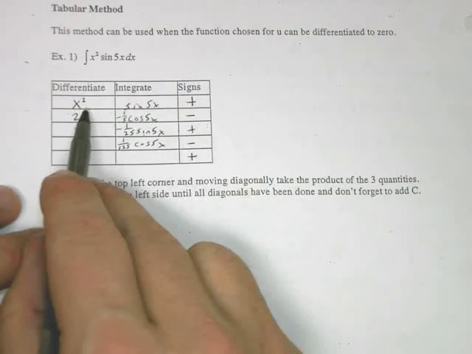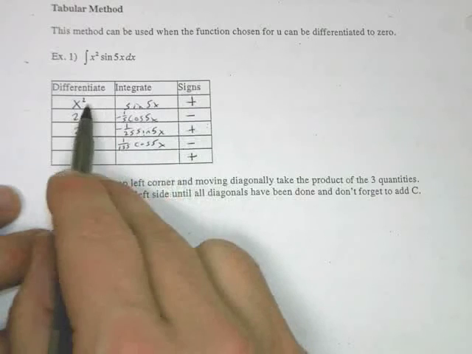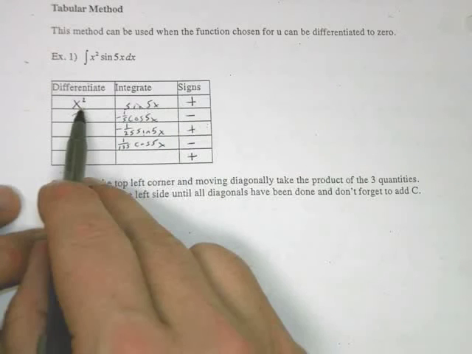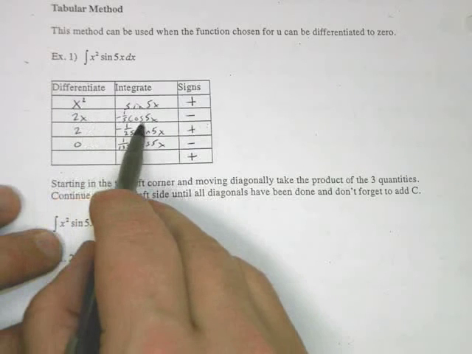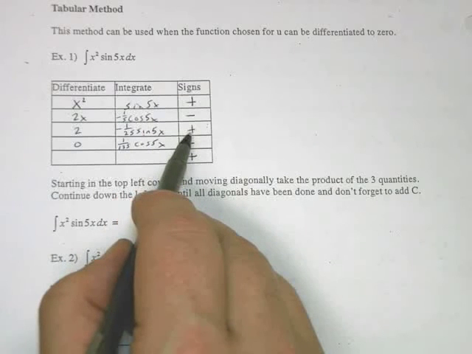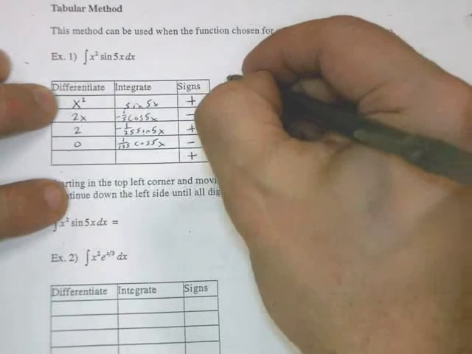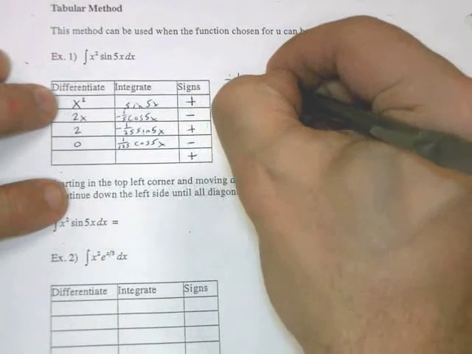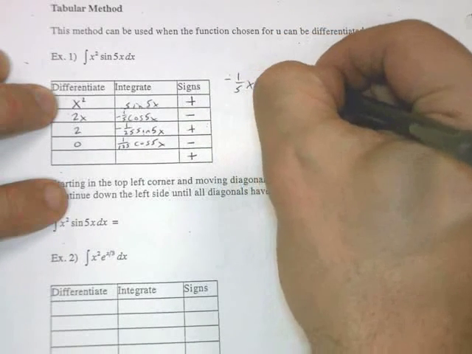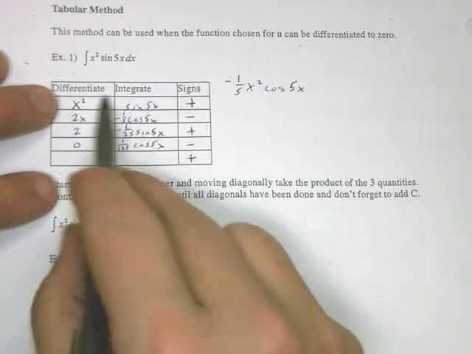Starting in the top left corner, you are going to go downward on a diagonal, and you are going to take the product of those three things. So we have x squared, we have negative 1/5 cosine 5x, and a positive. So that just means that you're going to basically multiply by positive 1. So that first term, when I multiply all that together, is going to be negative 1/5 x squared cosine 5x. The same thing I would have gotten had I done u dv, and that would have basically been u times v.